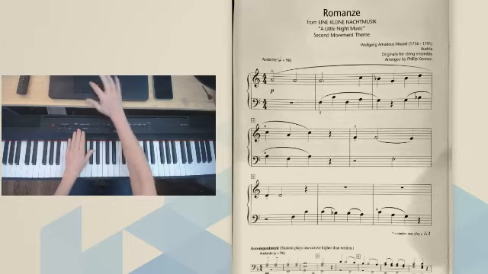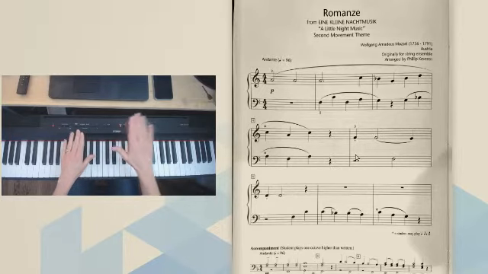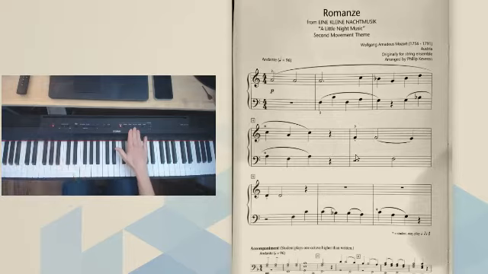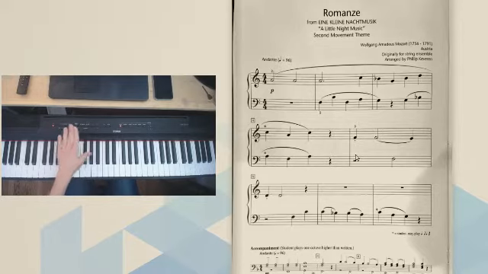So starting with measure 4 with this quarter note. 1, 2, 3, 4. 1, 2, 3, 4. 1, 2, 3, rest.